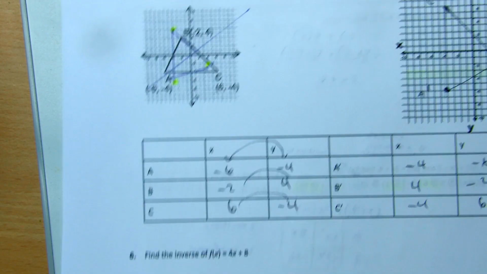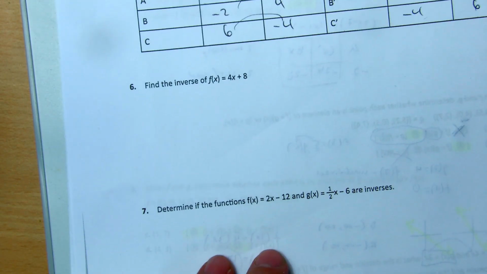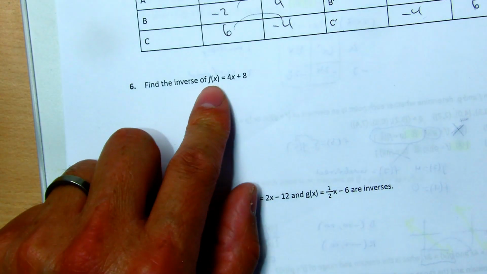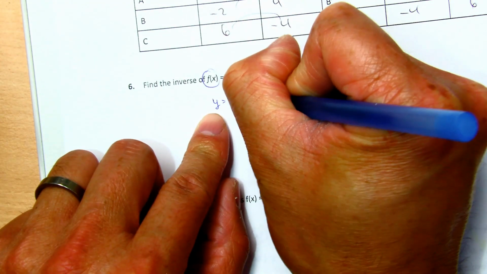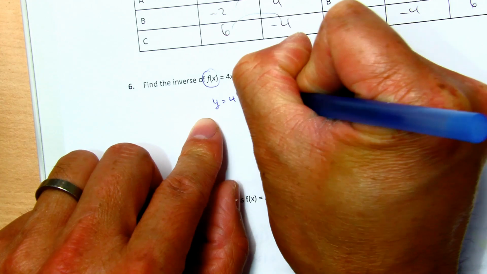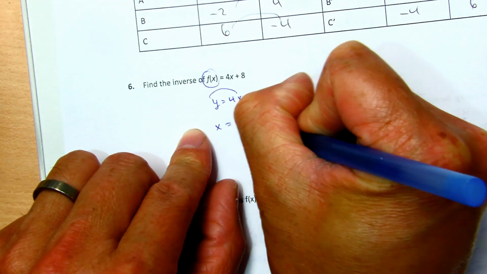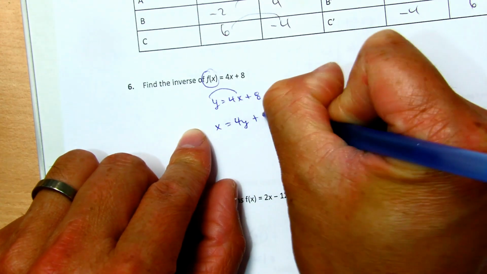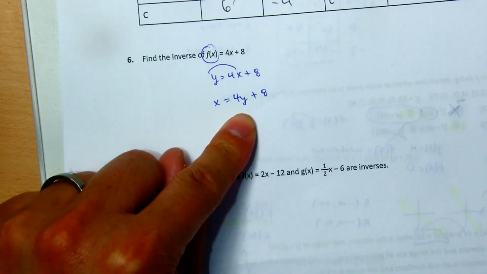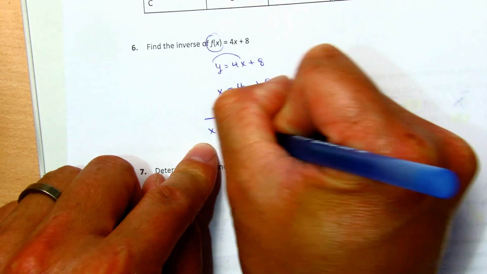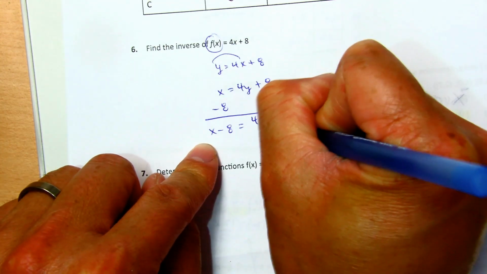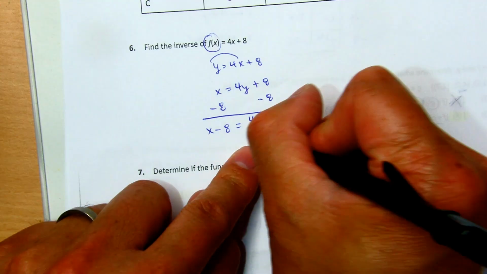Okay. Number 6. Find the inverse of f of x. First thing is to change this to y. Switch them. And now we're going to solve for y. Subtract 8. Divide by 4.